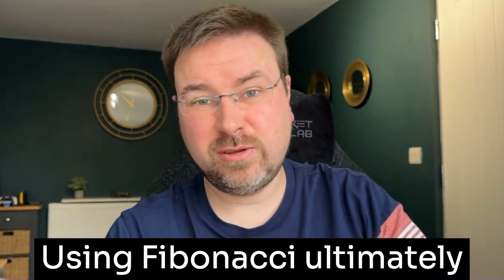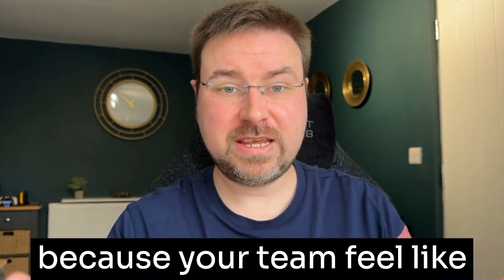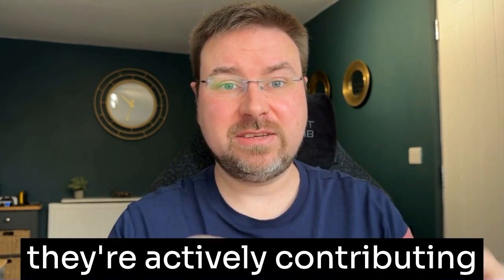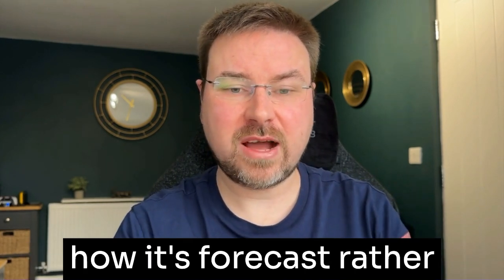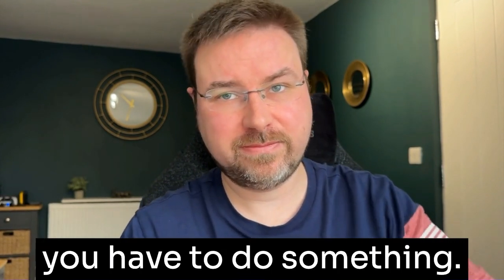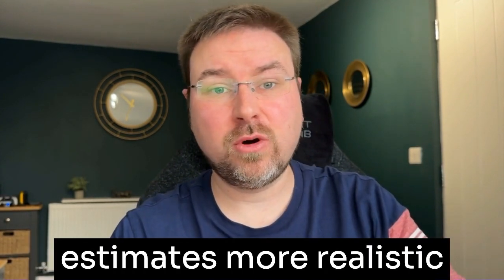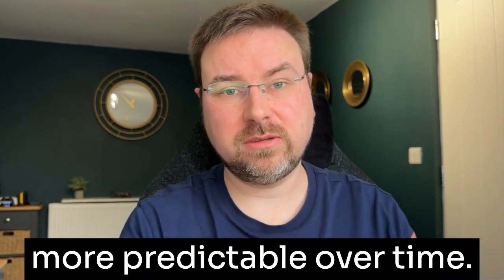period of time. Using Fibonacci ultimately improves team participation because your team feel like they're actively contributing to how a project looks and how it's forecast rather than being told by a project manager this is how long you have to do something. Using Fibonacci makes your estimates more realistic because your team's performance becomes more predictable over time.